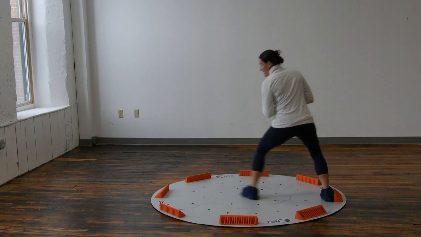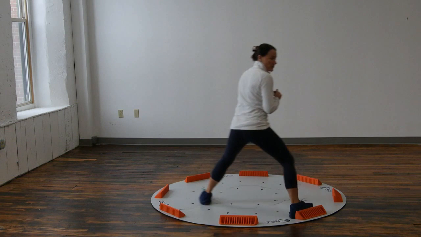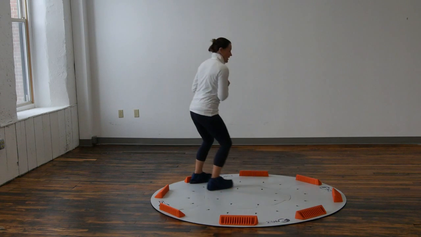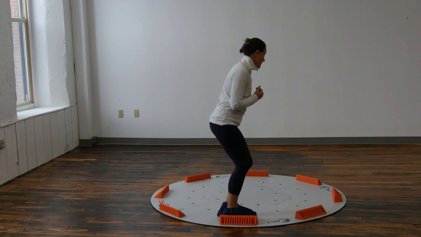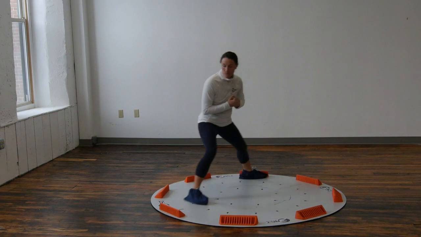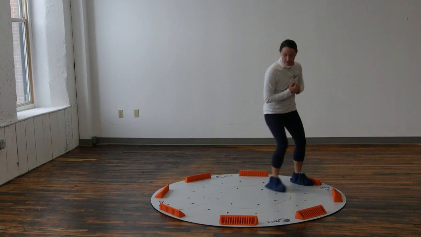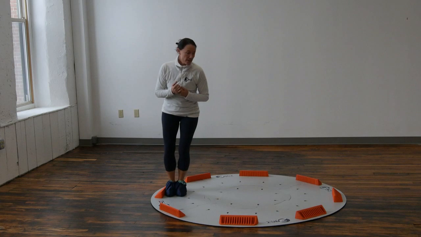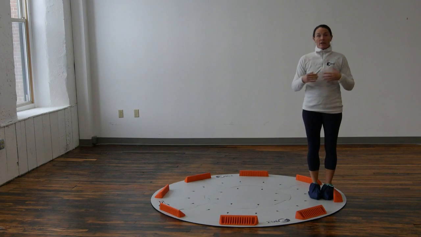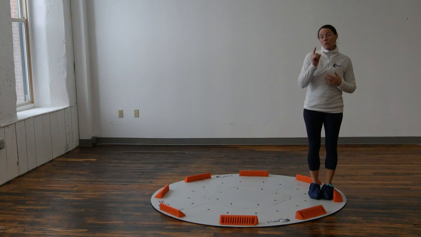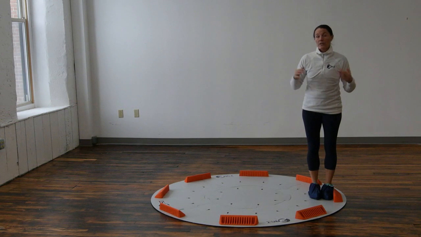Open up to 9, straight across. Open up to 11, straight across. Open up to 12, straight across. Open up to 1, straight across. Open up to 3, and straight across. Back to 9. So I have made one full revolution of the board in a clockwise fashion.